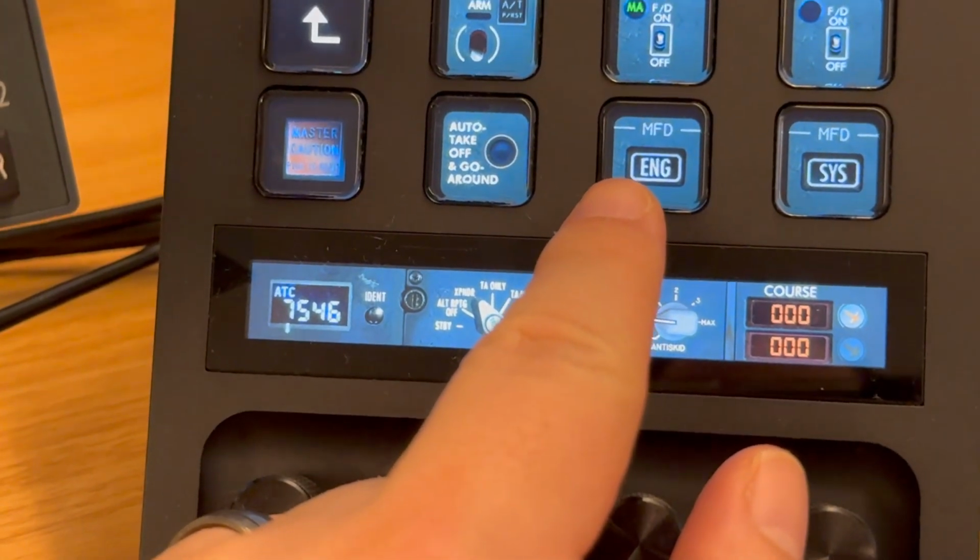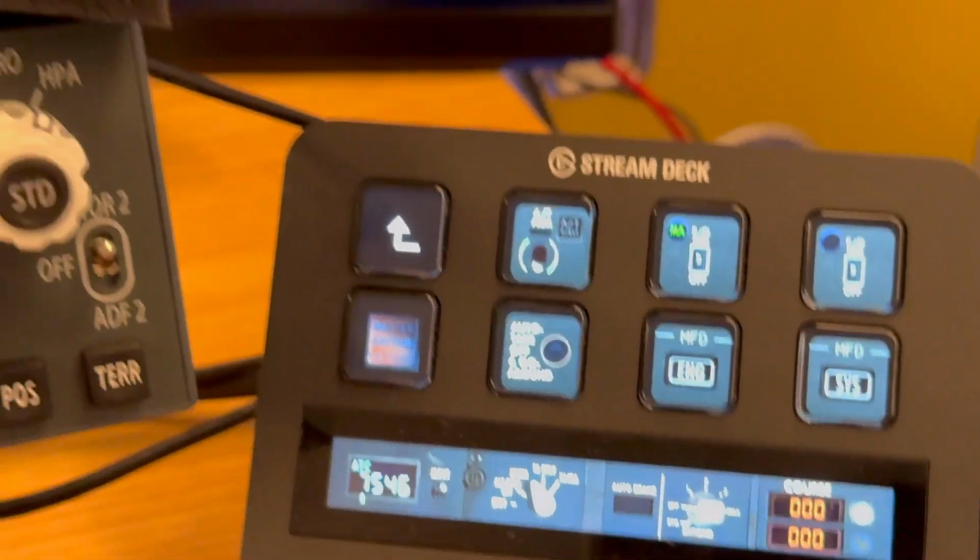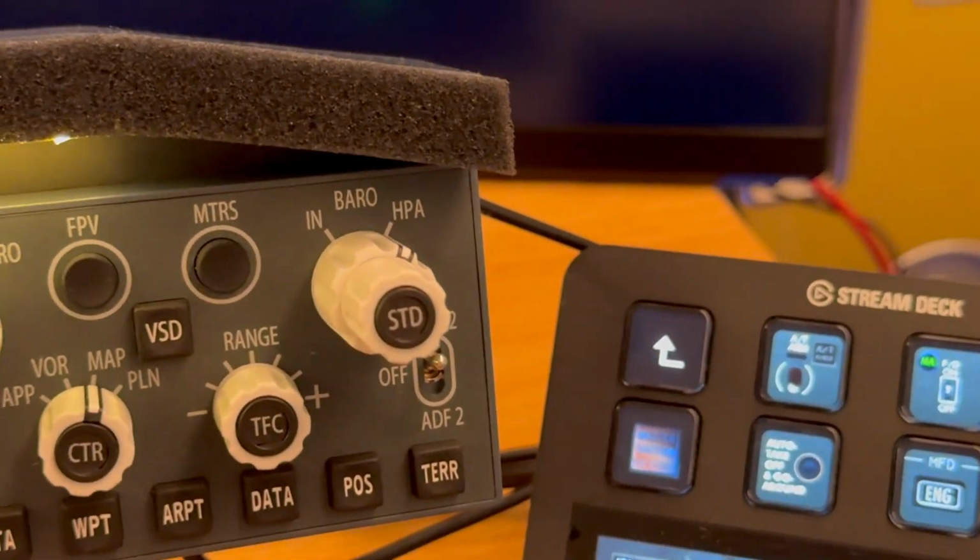This one's actually really useful, the MFD engine and system. And what that does is, let me show you over here how that looks.